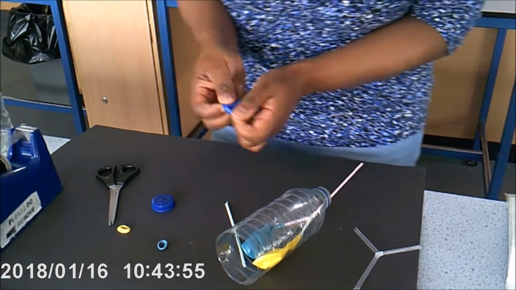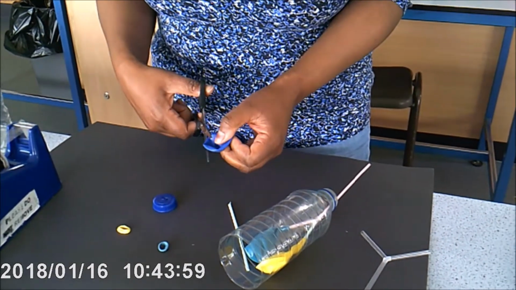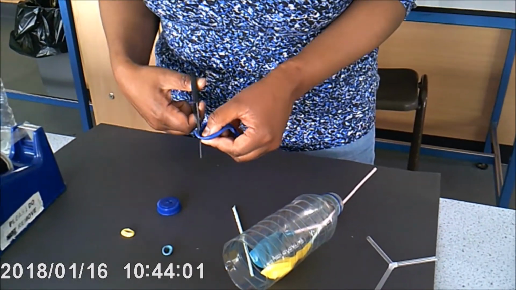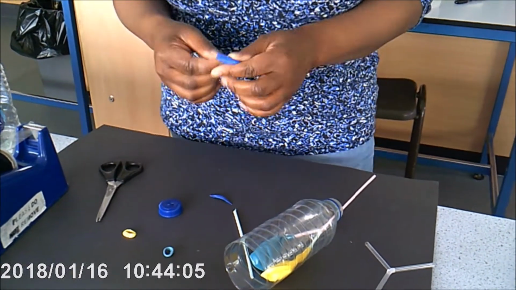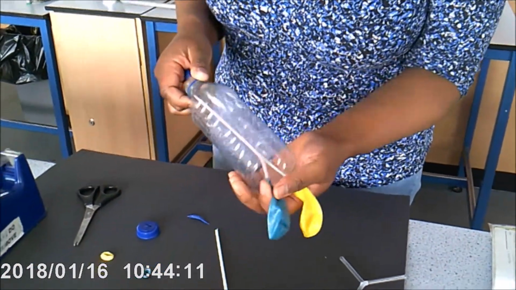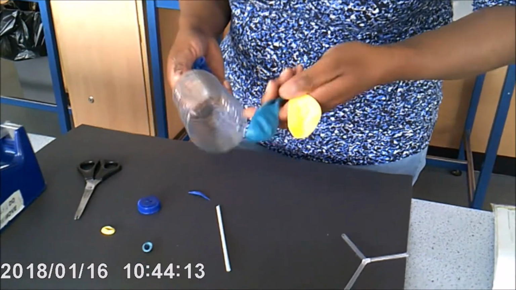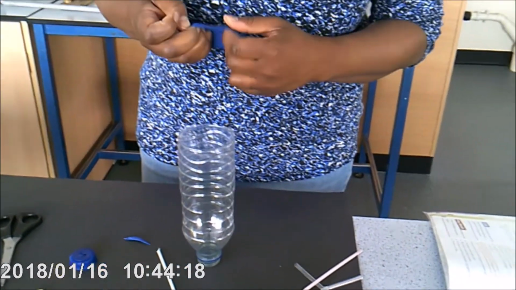Then cut the other end of the balloon. Now this is where the tricky bit comes, trying to fit it over here. Actually, I'm going to say take this bit out, you can put it in the other way. So this is the tricky bit.